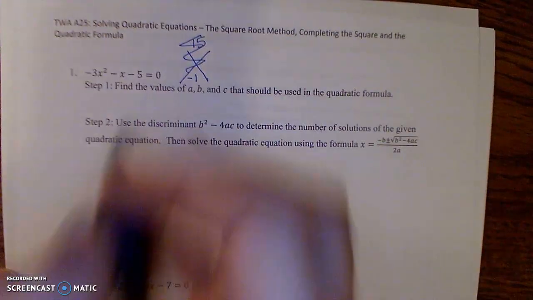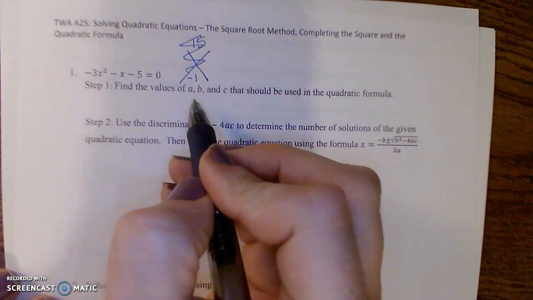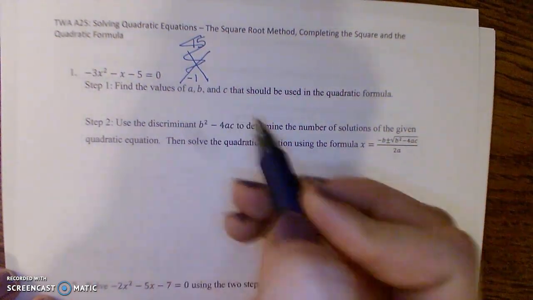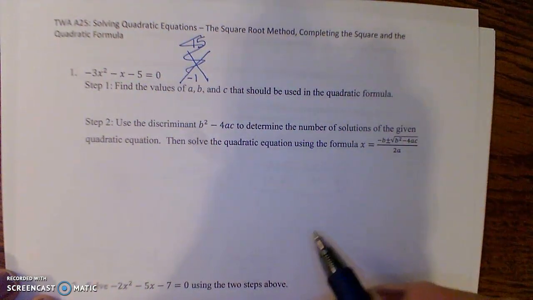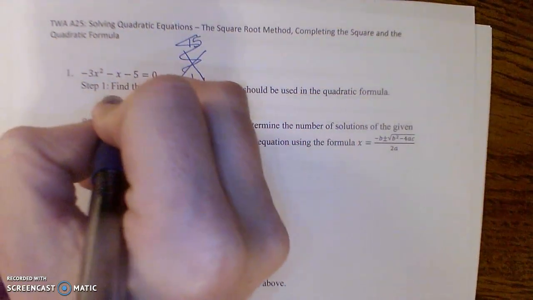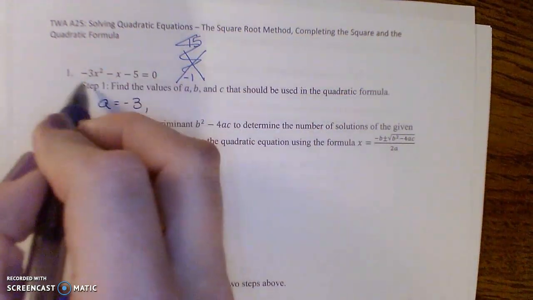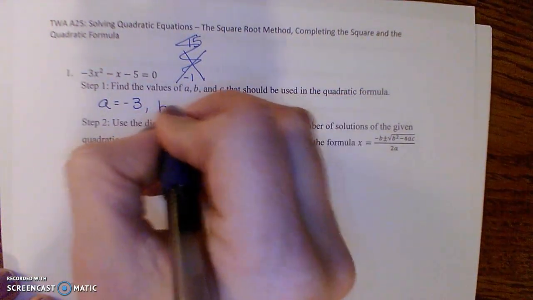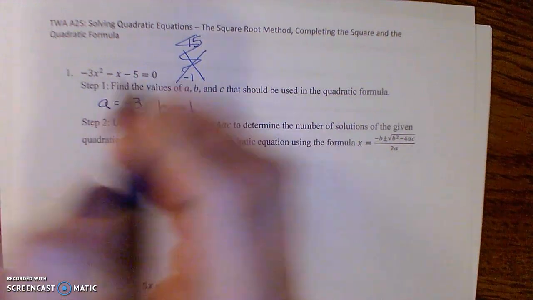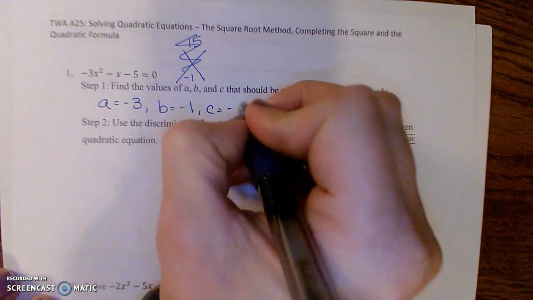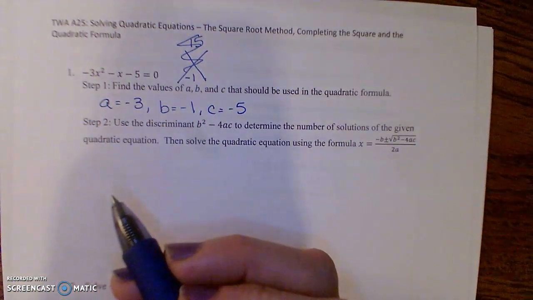This one won't work. So first, we need to recognize what are A, B, and C, the coefficients that we plug into the formula. So A is going to be -3, the coefficient of x squared. B will be -1, the coefficient of x. And C will be -5, the constant term.